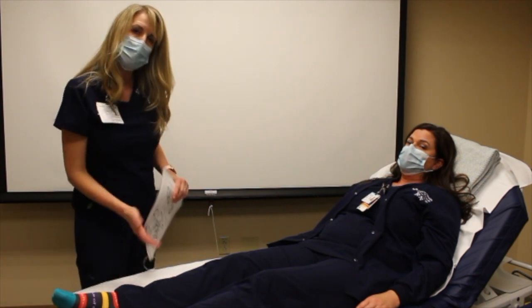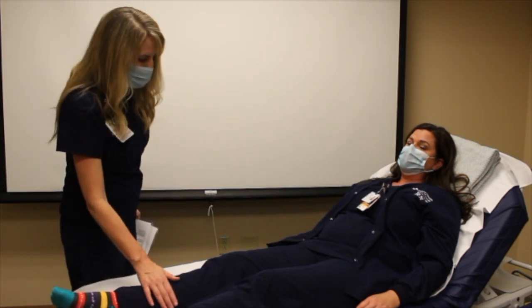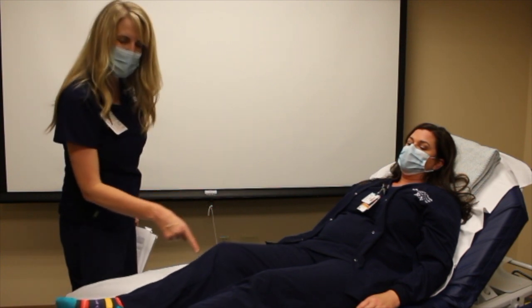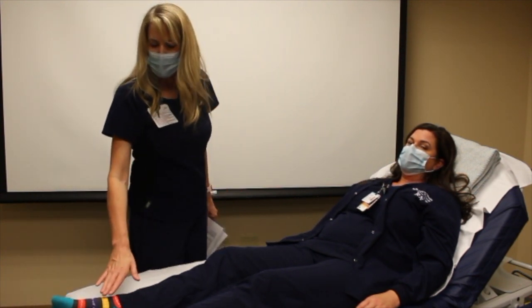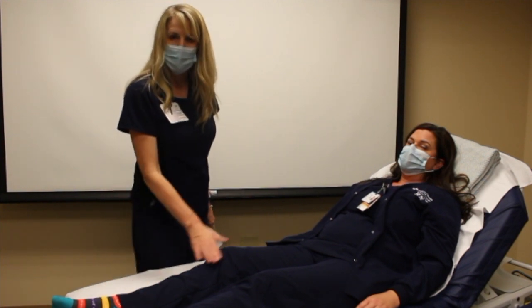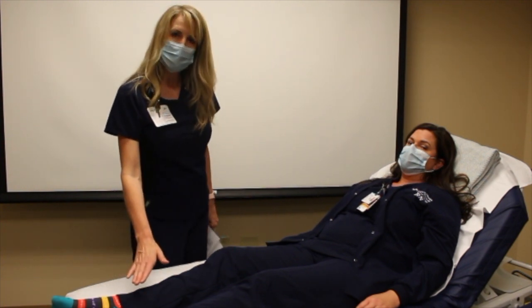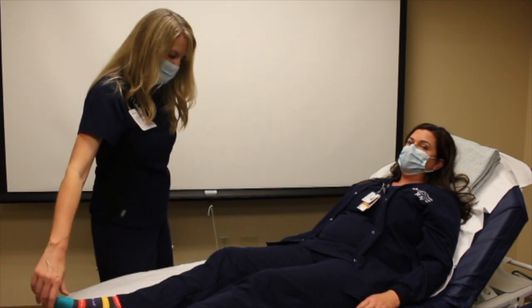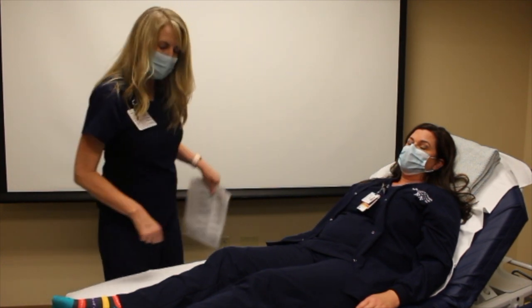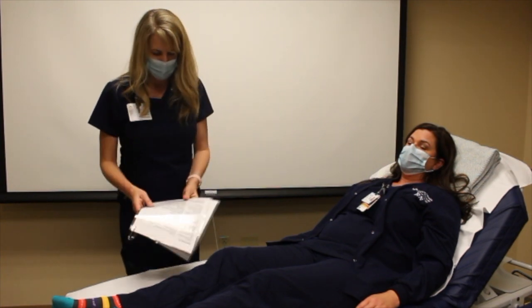I'm not done yet. What I need to do is see if she can move it on the bed. Sue, are you able to move this leg? And she's moving her leg there at the knee or at the hip. Because she is able to move on the bed, that's a score of 3. If she was not able to move at all, including if I gave her some stimulus, then that would be a 4.